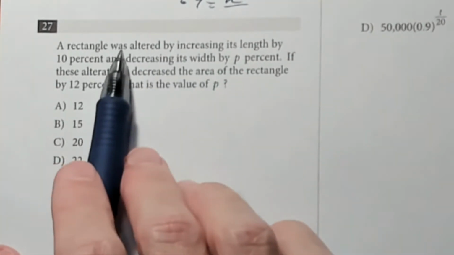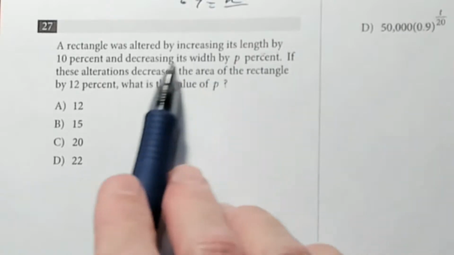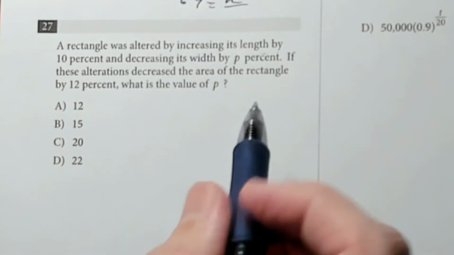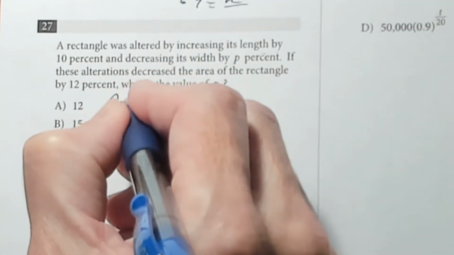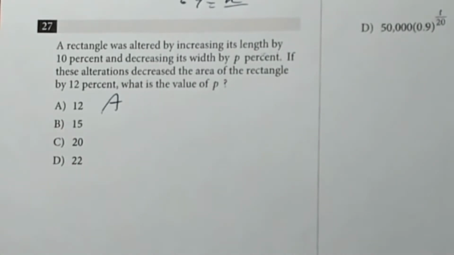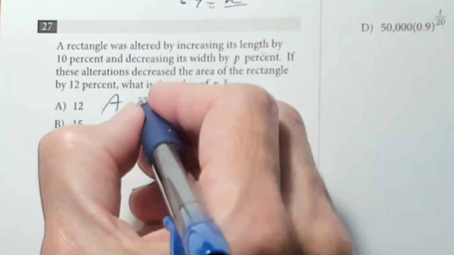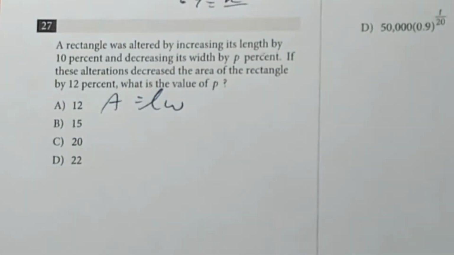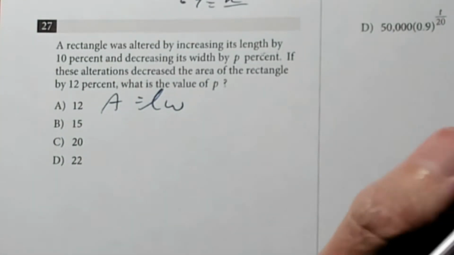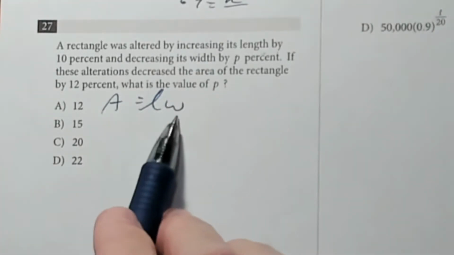Number 27. A rectangle was altered by increasing its length 10% and decreasing... Okay, so the area of the rectangle. Well, you know what? You do this on your own first. I'll pause a second. Try to do this on your own. Okay, here I go. Area of a rectangle is length times width. You've known that since junior high at least. Area is length times width.